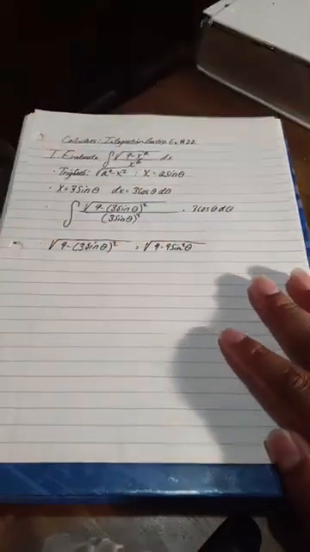So we get 9 minus 9 sine squared theta because we're squaring not only the 3 but also the sine. And if we factor out a square root of 9, we'll simply get 3 times the square root of 1 minus sine squared theta, which we know is just cosine squared theta. So then this just becomes 3 times cosine theta when we take care of our square root.